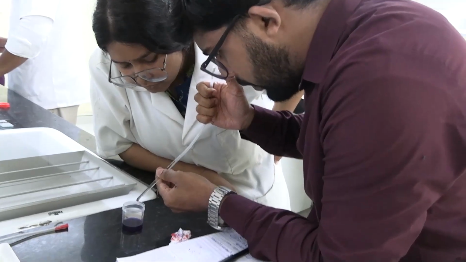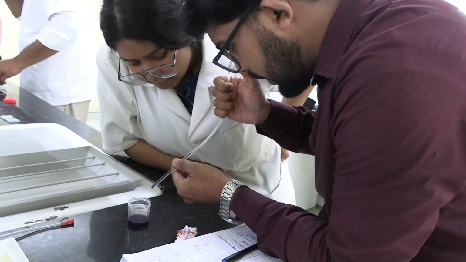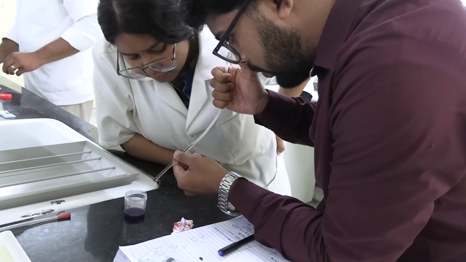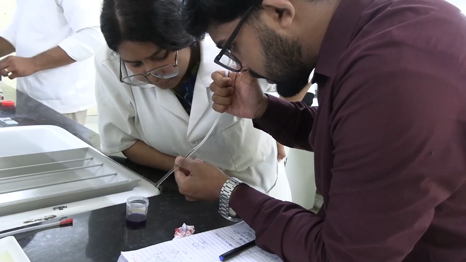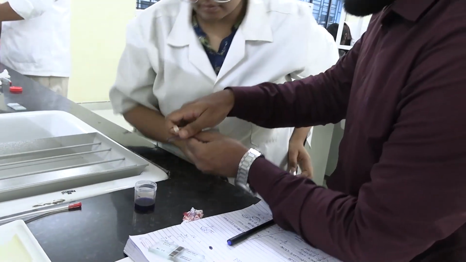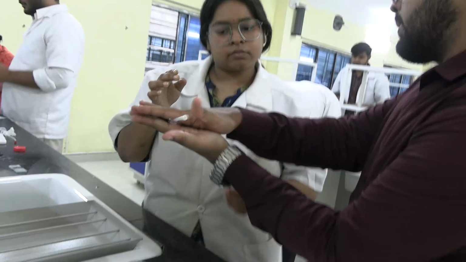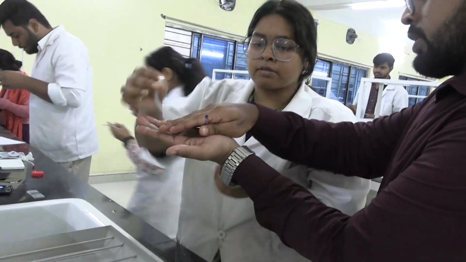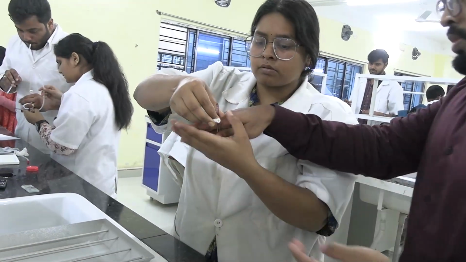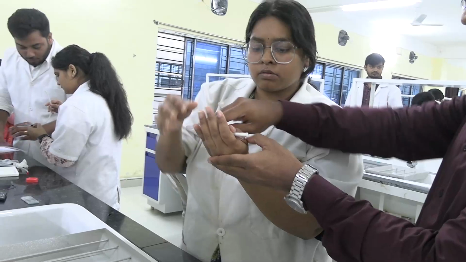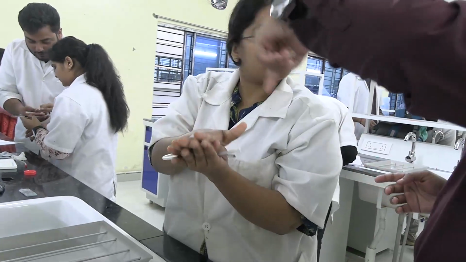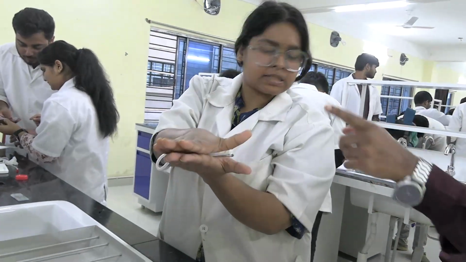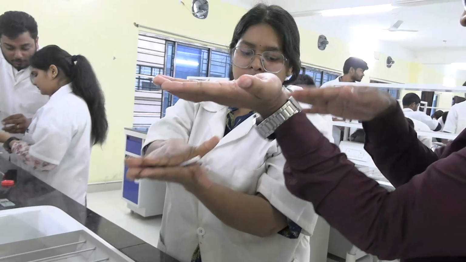You have to keep an eye on your pipette so that it comes to 11. Draw any excess fluid, please come to 11. Now keep it like this and mix for 2 to 3 minutes. Don't do it like this, otherwise it will go to the center of the bulb. Keep it horizontal, okay?